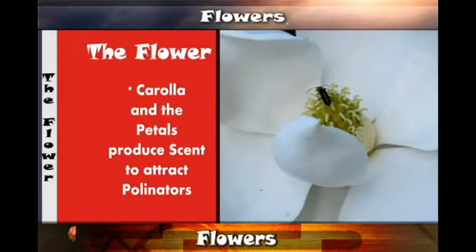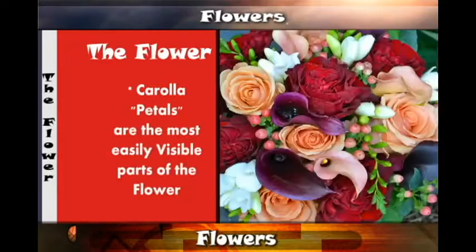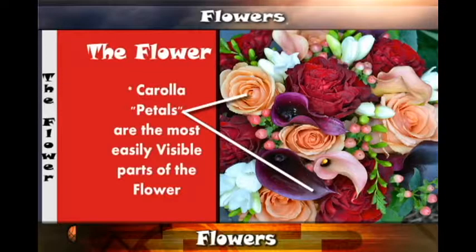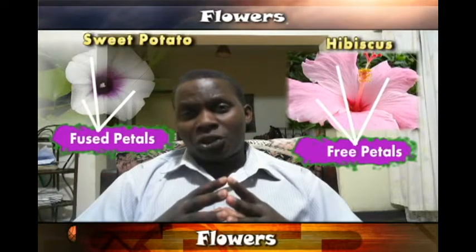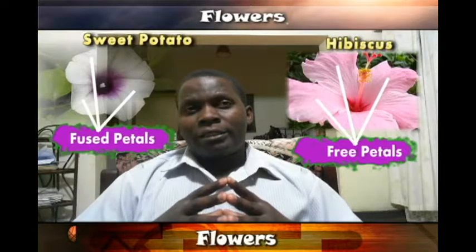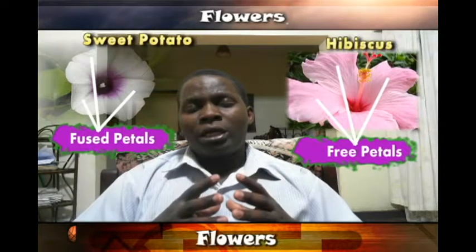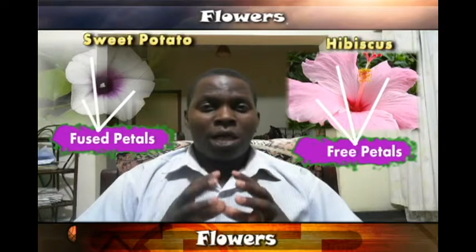And you'll find that if you're looking at a flower, the most conspicuous part of the flower is the petal or the corolla. You will find that the petals can be fused, like they fuse all of them together, and it is just one.